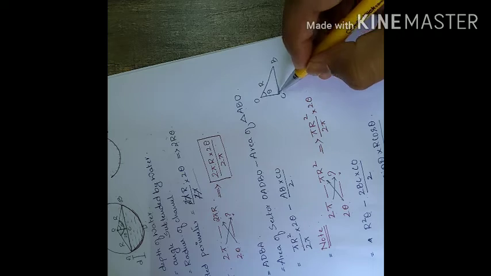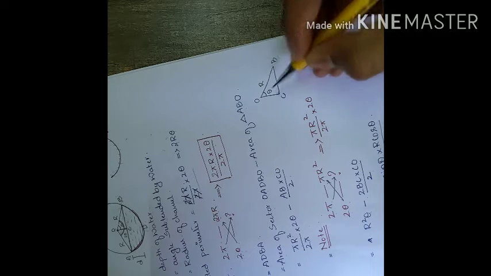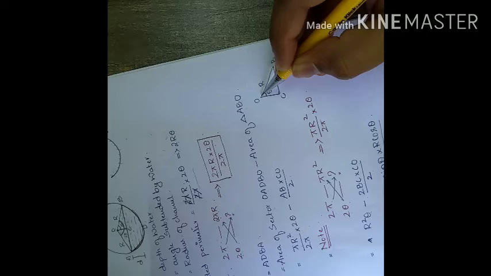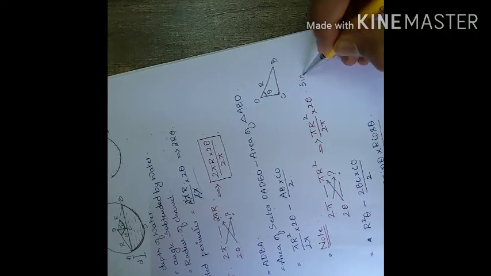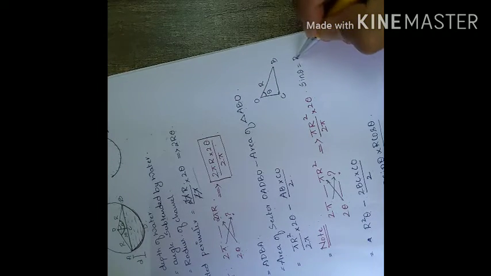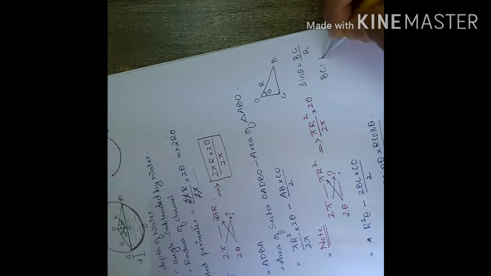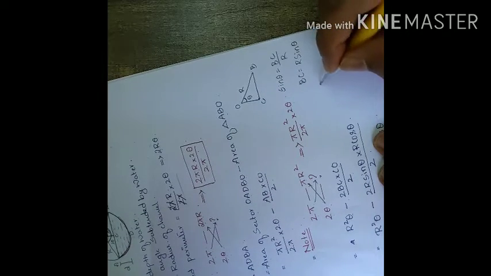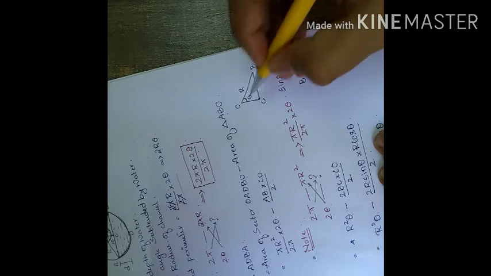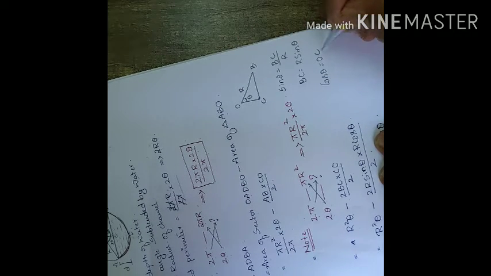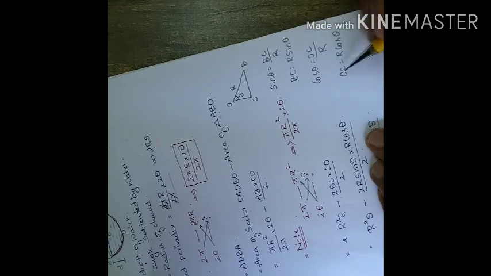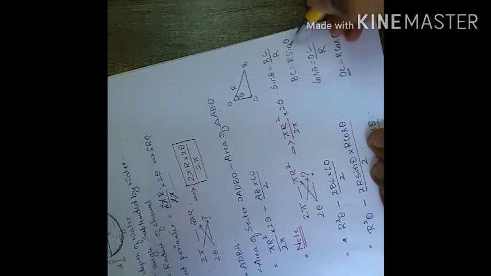Using trigonometry, if I want to find the BC, for this theta this will be the opposite and the hypotenuse. So sine theta I will use. Opposite is BC divided by the hypotenuse R. So BC is equal to R sin theta. And for one more, cos theta I will use. Cos theta is adjacent, OC, by hypotenuse, that is R. So therefore OC is equal to R cos theta, and BC is R sin theta.